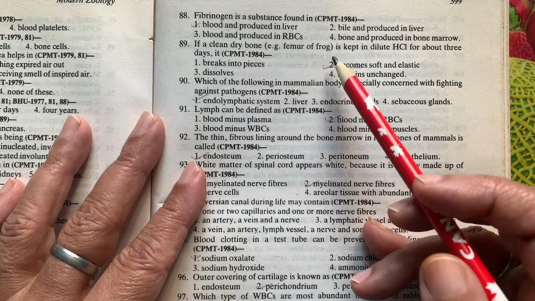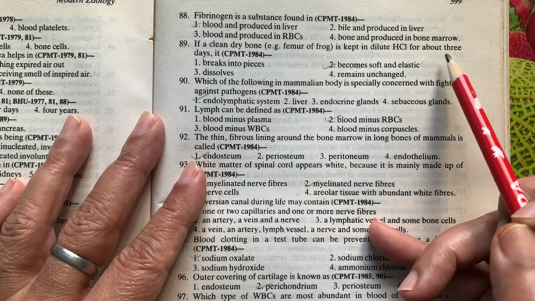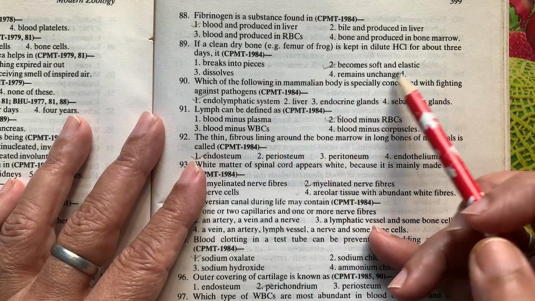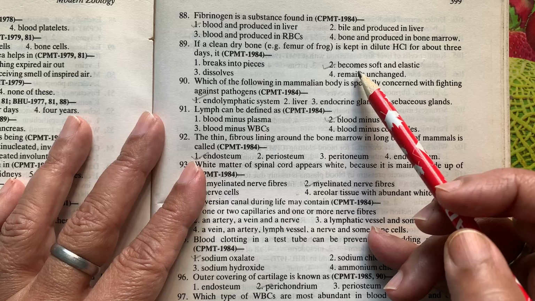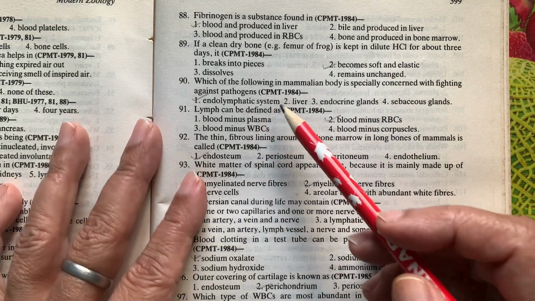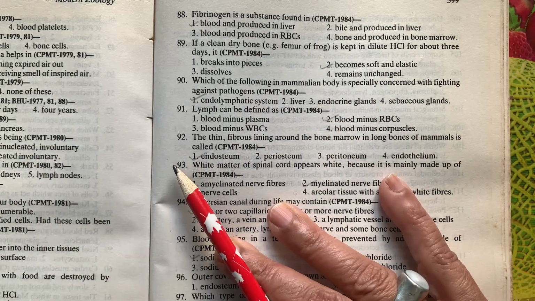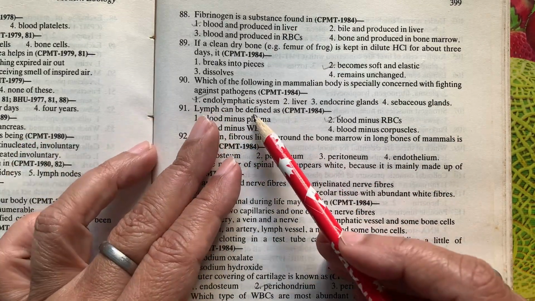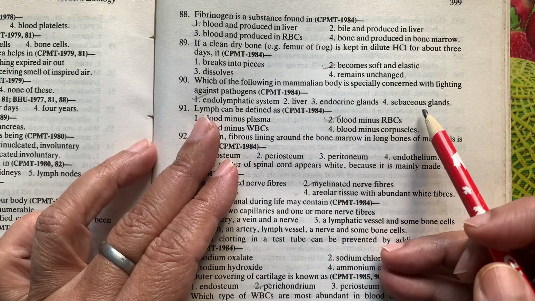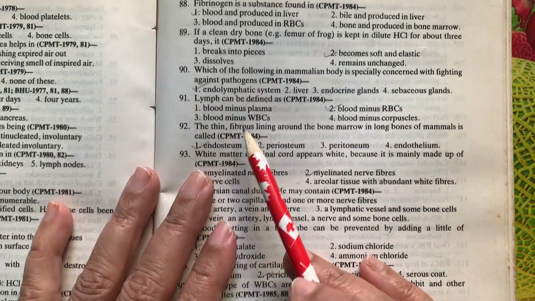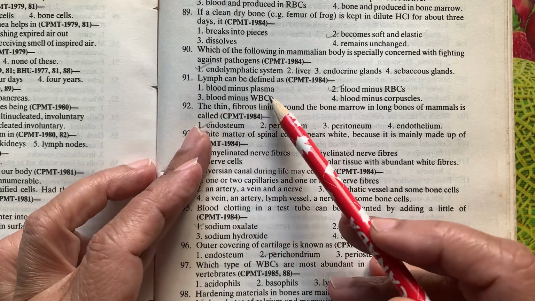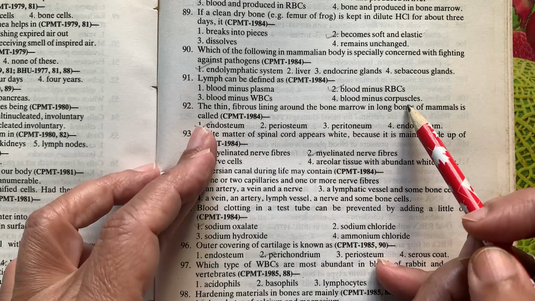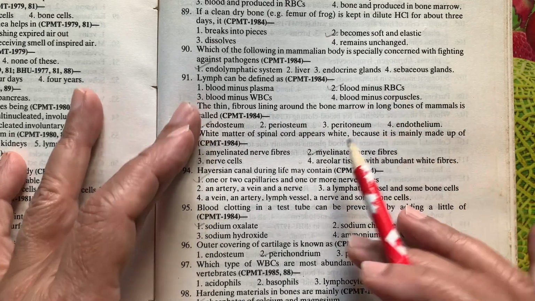If a clean dry bone is kept in dilute HCl for about 3 days, it breaks into pieces, dissolves, becomes soft and elastic, remains unchanged. It becomes soft and elastic. Which of the following in mammalian body is especially concerned with fighting against pathogen? Endolymphatic system, liver, endocrine gland, sebaceous gland. It is endolymphatic system. Lymph can be defined as blood with blood minus plasma, blood minus RBCs, blood minus WBCs, blood minus corpuscle. It is blood minus RBCs.